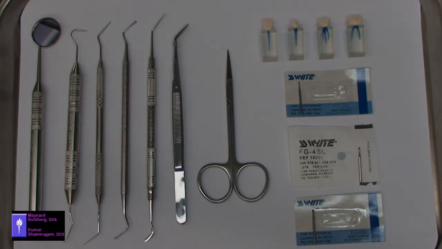It must allow for straight line access to all the canals and for the free, unimpeded movement of the canal instruments. The coronal tooth structure should not interfere with these instruments. If you cannot see the canals, you cannot treat them.